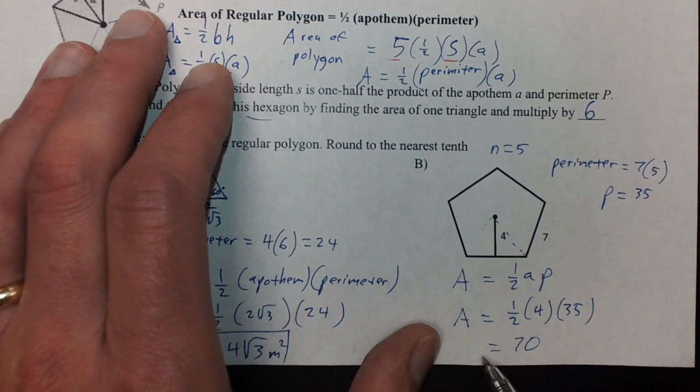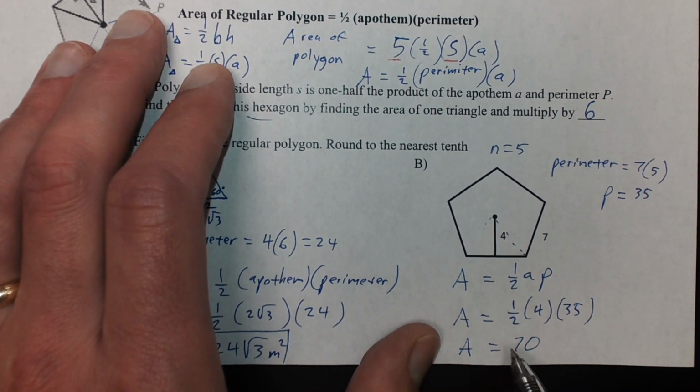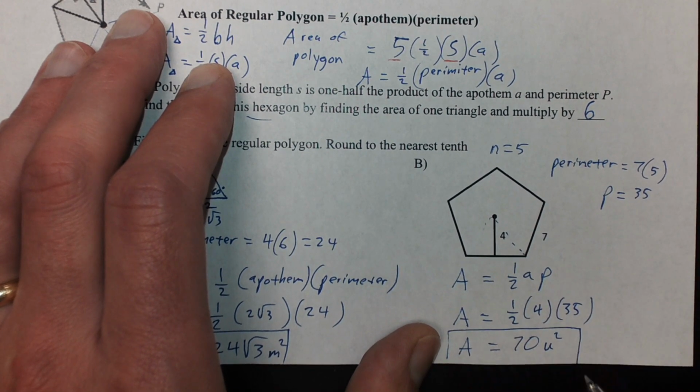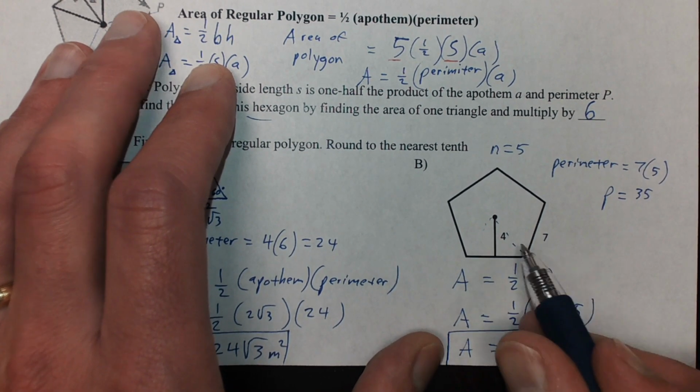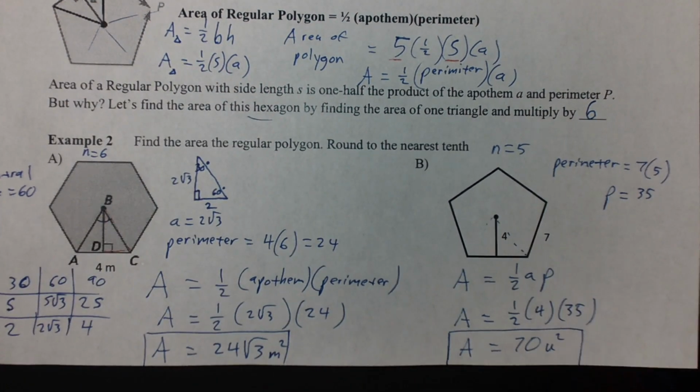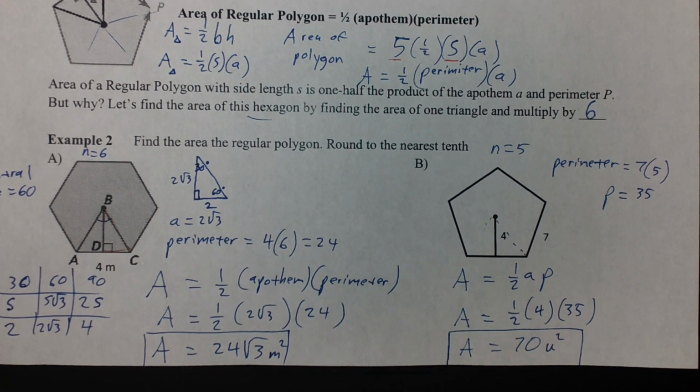And notice we weren't given any units at all this time around. So we could just say units squared. That's the most proper way to say this. If our side is 7 units and our apothem is 4 units, our area is really 70 square units. That's how you would say it, 70 square units. Okay, so moving on to page 2.